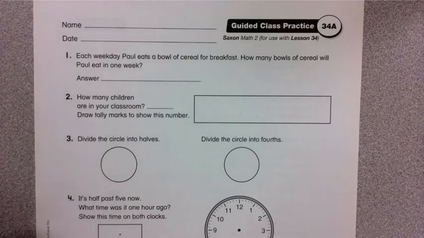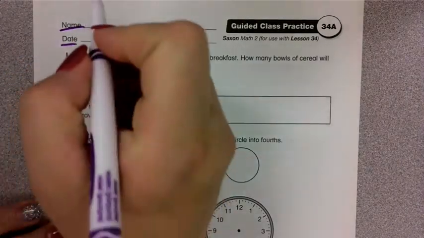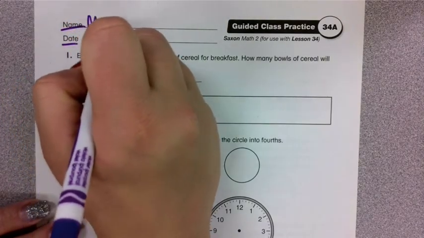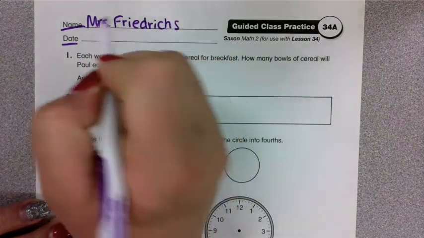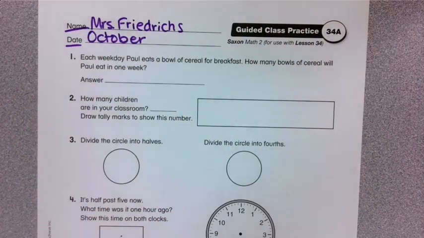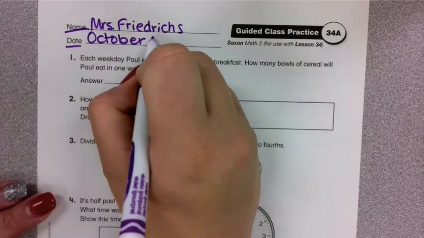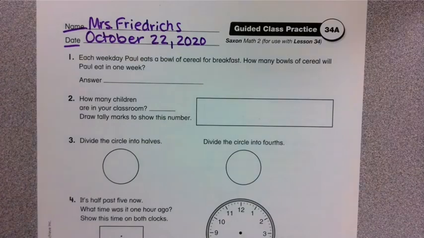Go ahead and make sure that your name and your date are on this paper. October 22nd, 2020. October, October.